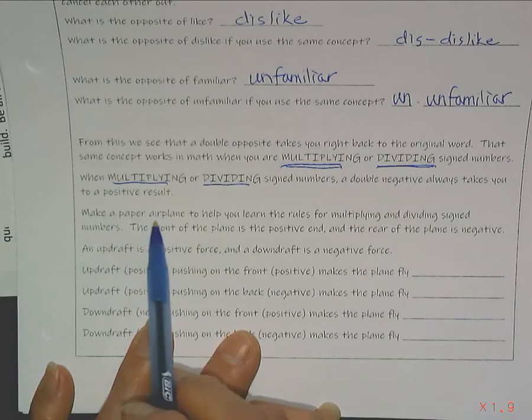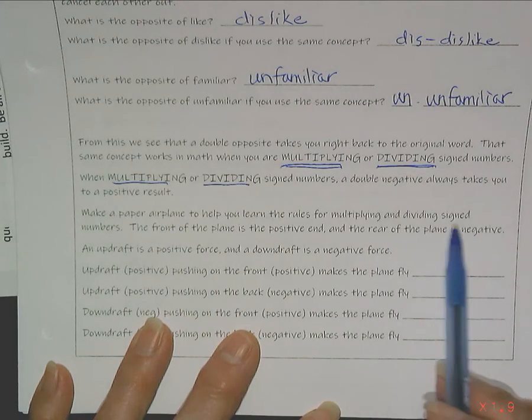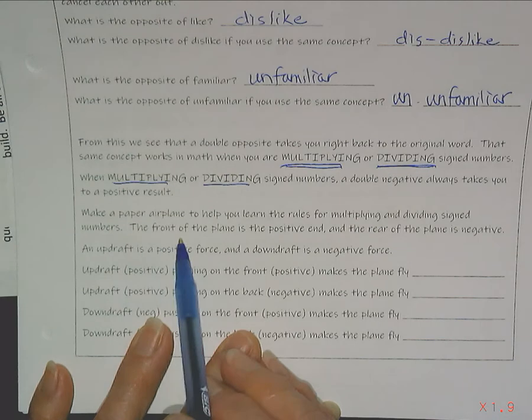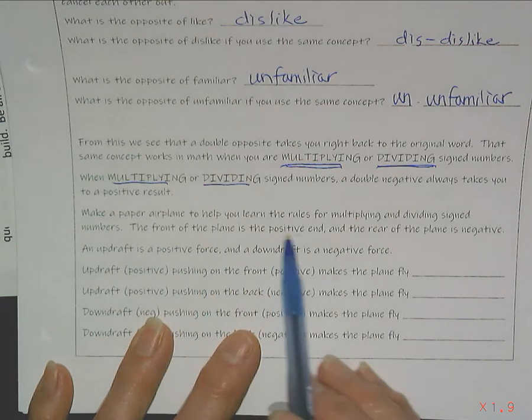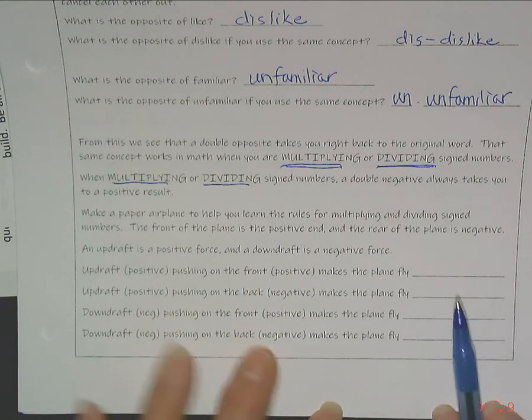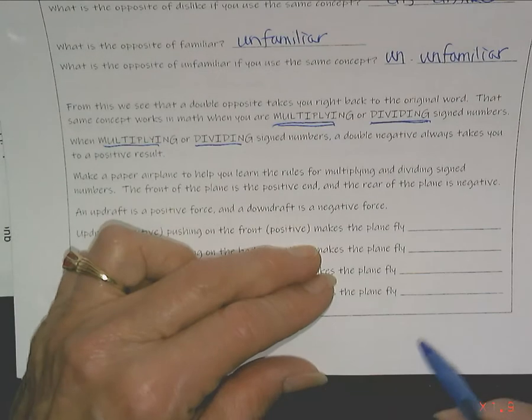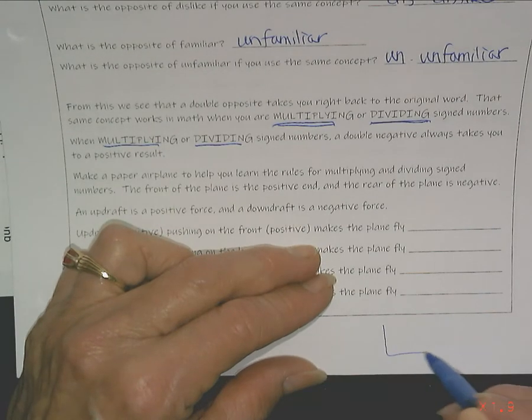All right, make a paper airplane to help you learn the rules for multiplying and dividing signed numbers. So on the front of the plane, that's the positive end. I want you to put a big plus sign on the front of the plane. So I'll have to draw mine here.